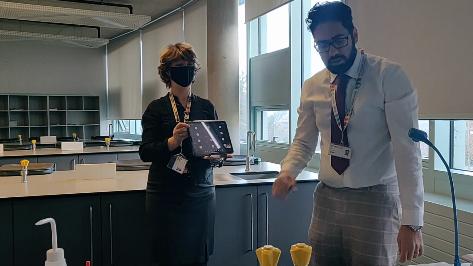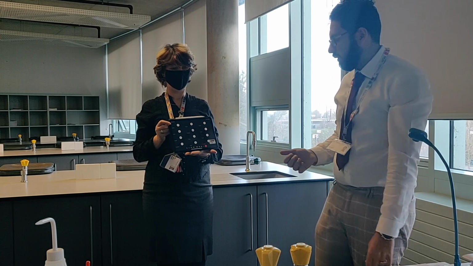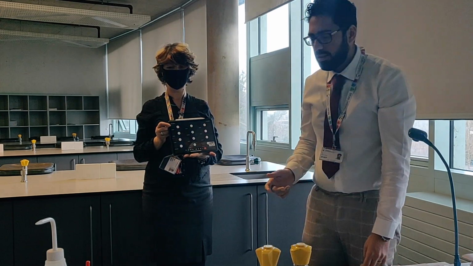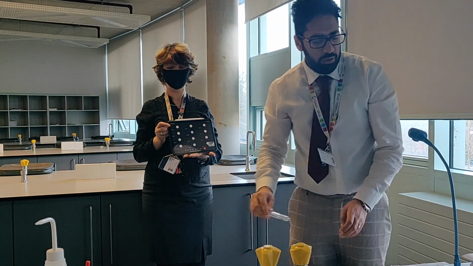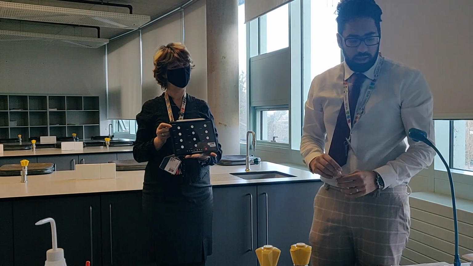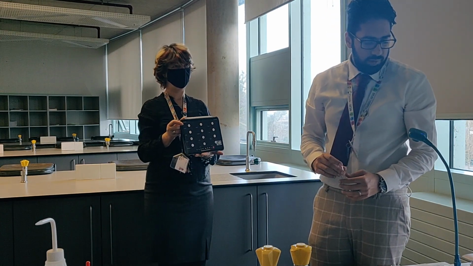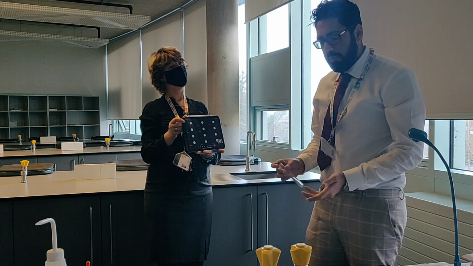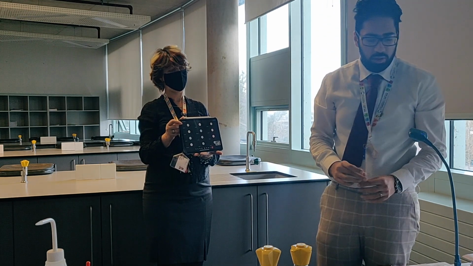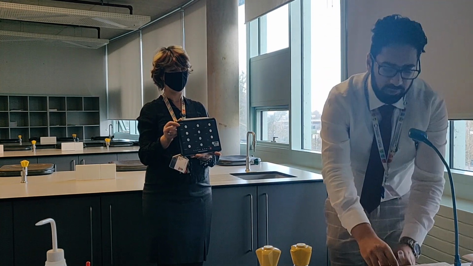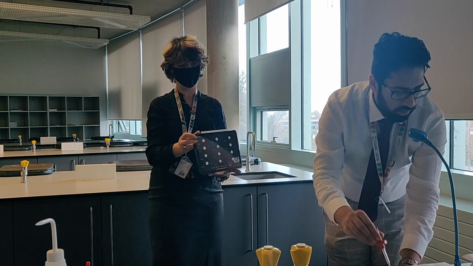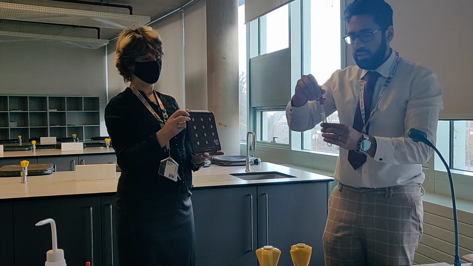Right, okay guys, test 6. There's 8 altogether, so we've got 3 left. This one is testing for sulfate ions in aqueous solution. Again, we've done the theory behind it, so this is just showing you the practicalities of it. So, magnesium sulfate, 1 centimetre cubed in a test tube.